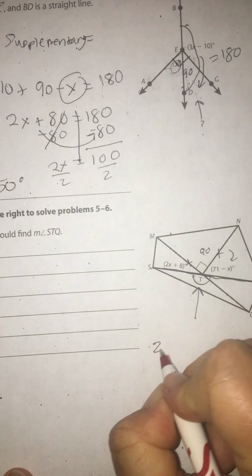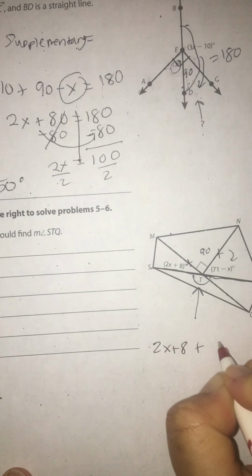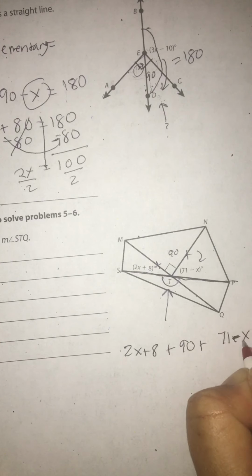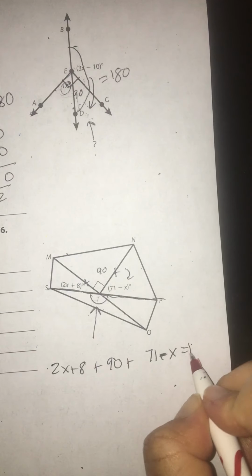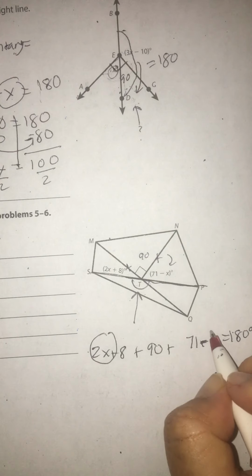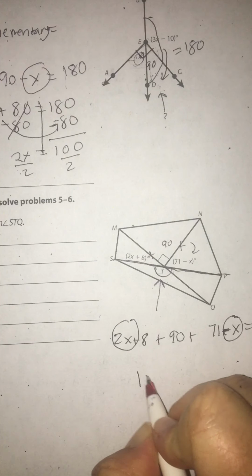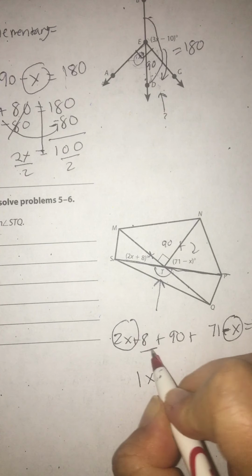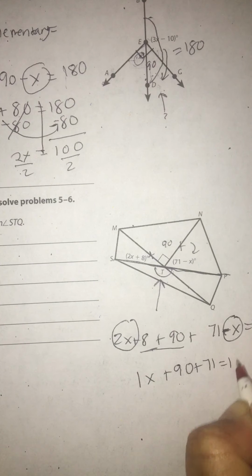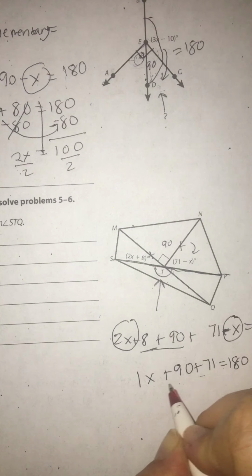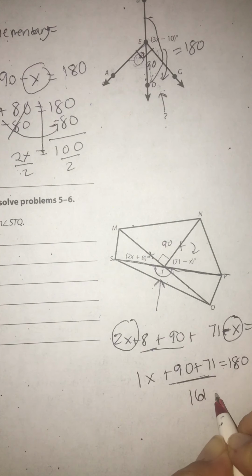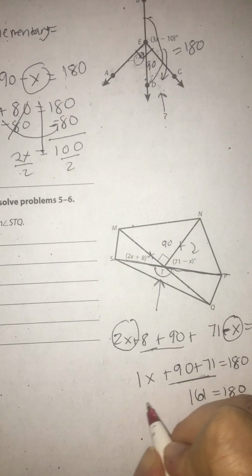So I'm going to do that right here. 2x plus 8 plus 90 degrees plus 71 minus x. All of that equals a straight line, which is 180 degrees. So again, I put all my x's together. 2x minus x is 1x. 90 plus 8 is 98 plus 71 is 169. I still have this x, so 1x plus 169 equals 180.